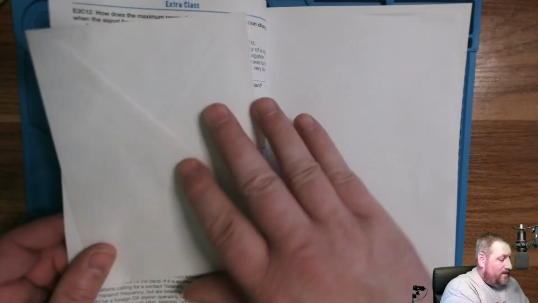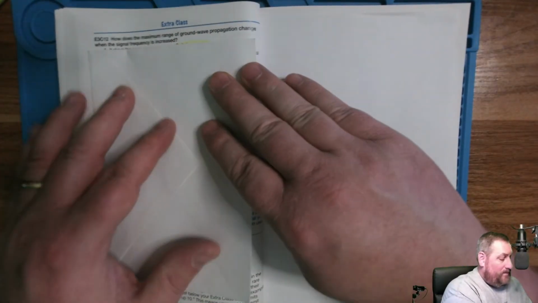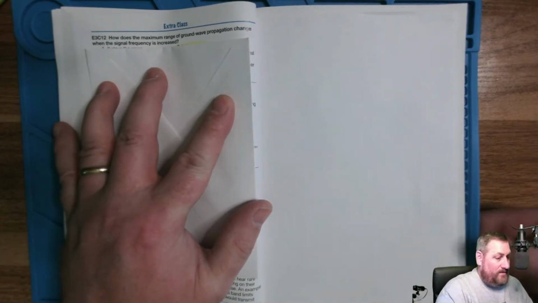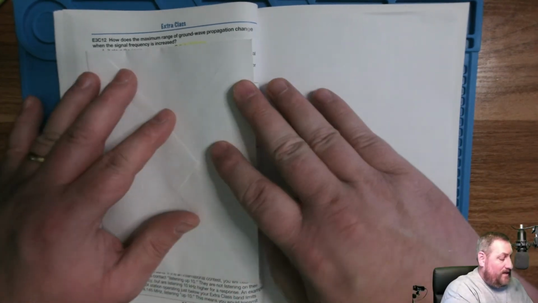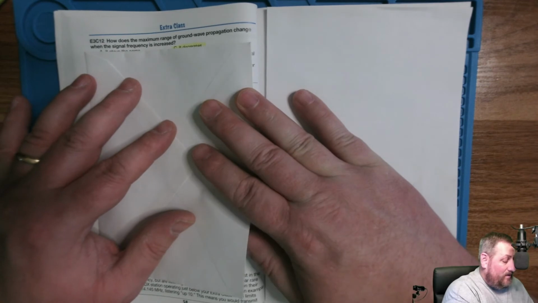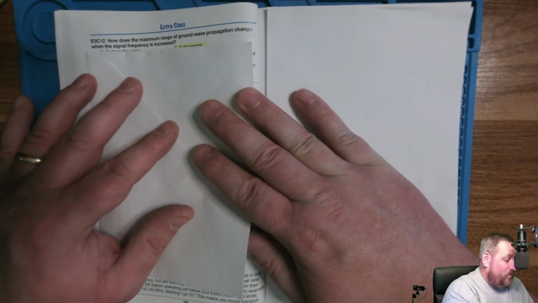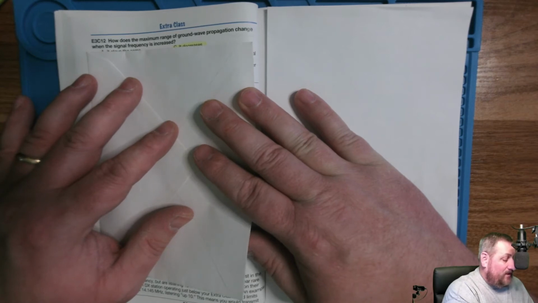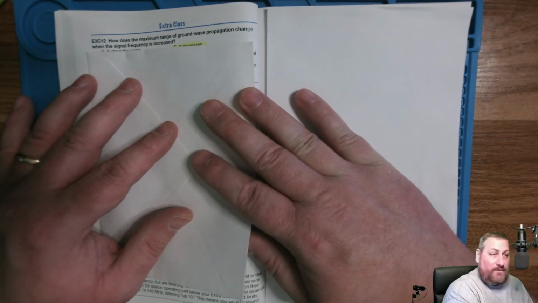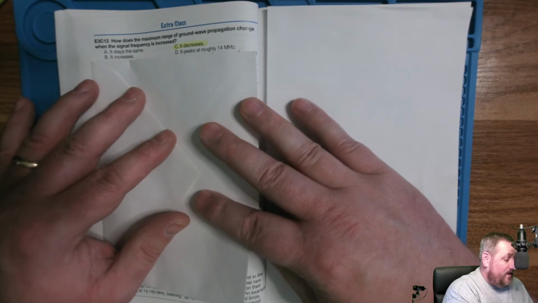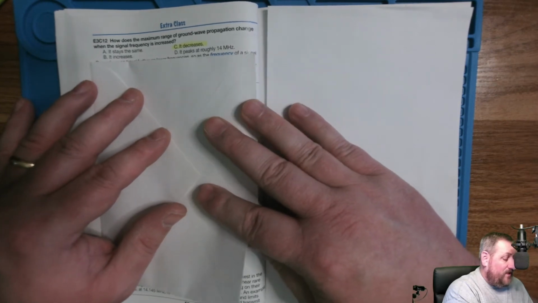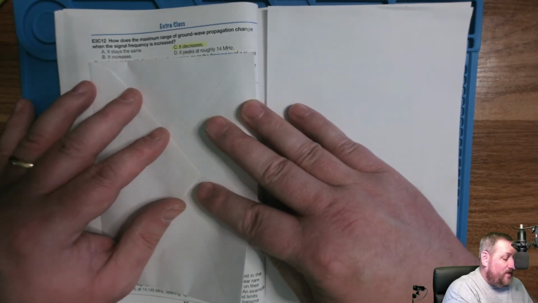Go on to our next one here. We're going to keep it moving just because of what happened there with the delay and things already being highlighted. So, how does the maximum range of ground wave propagation change when the signal frequency is increased? Is it A, stays the same, B, it increases, C, it decreases, or D, it peaks at roughly 14 megahertz?